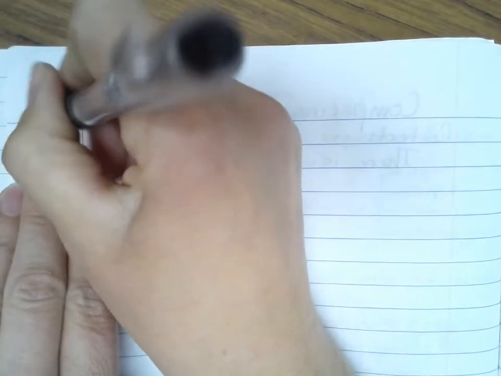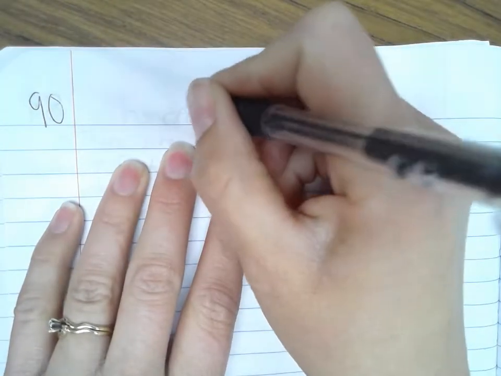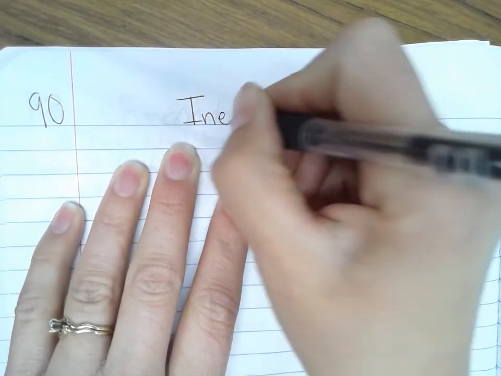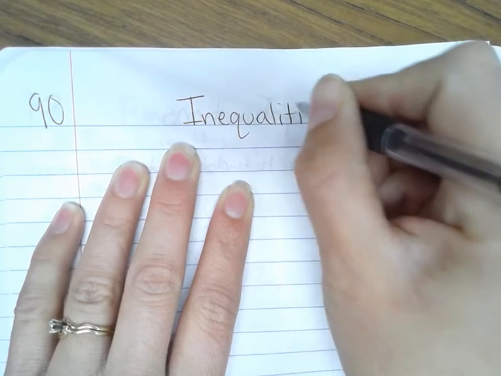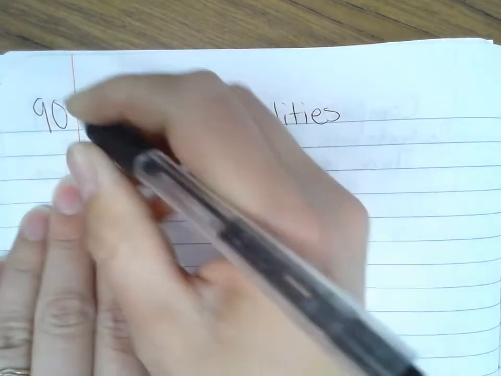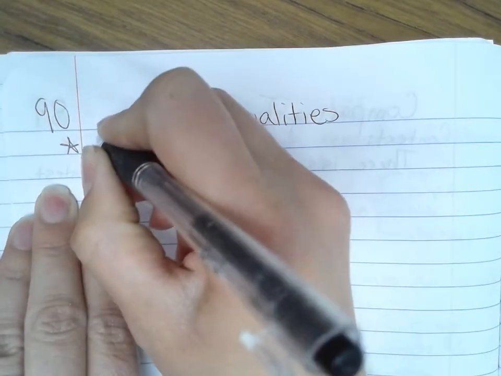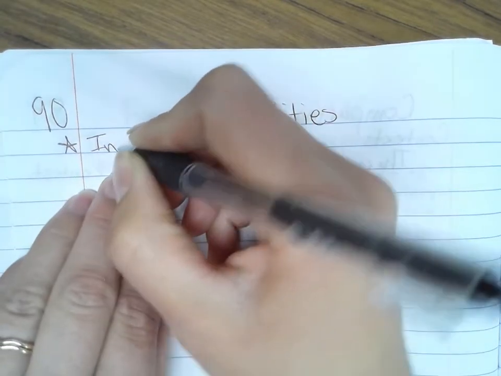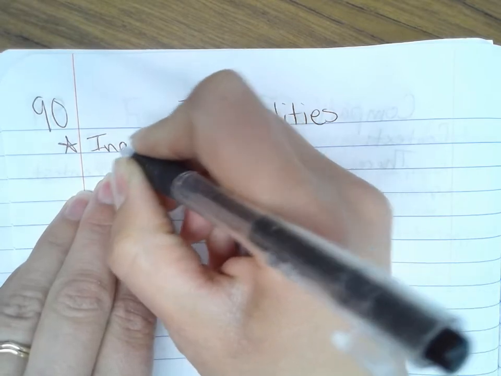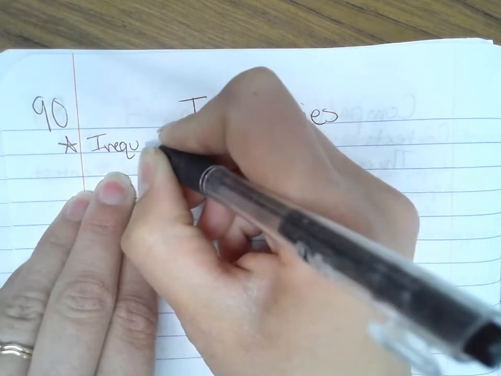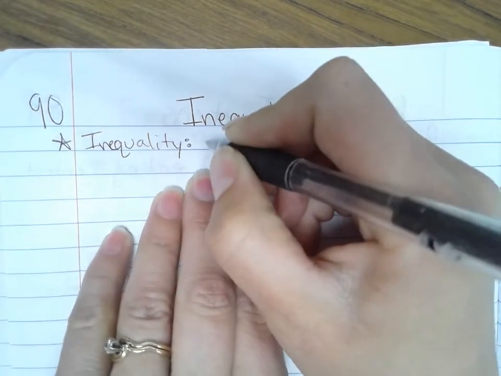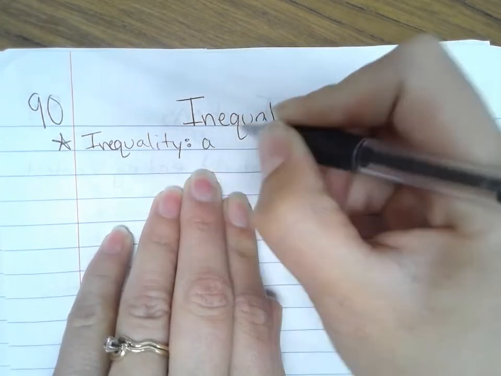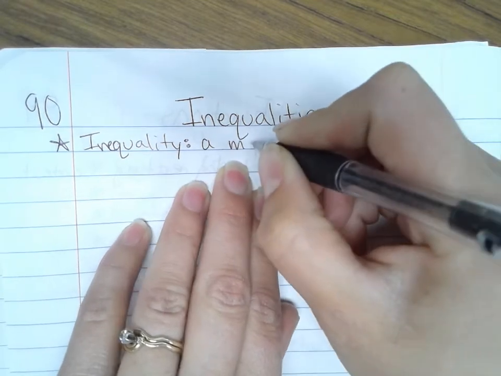This is page 90 of your math journal. We're going to call this one Inequalities. Okay, let's write the definition first. An inequality compares two quantities. A mathematical statement that compares two quantities.